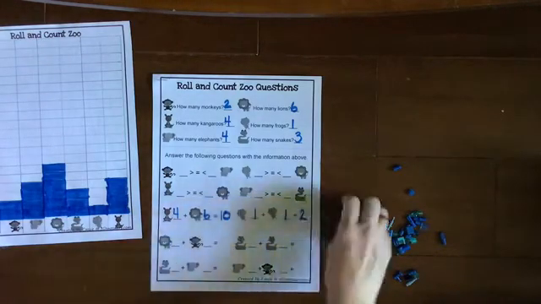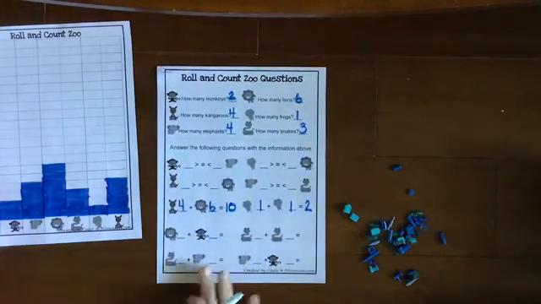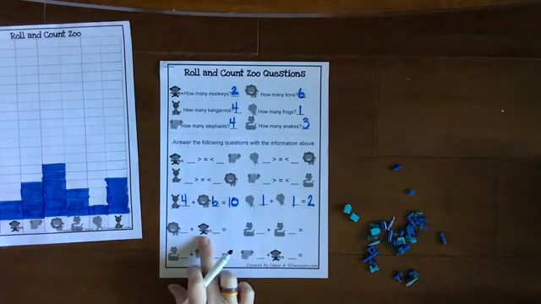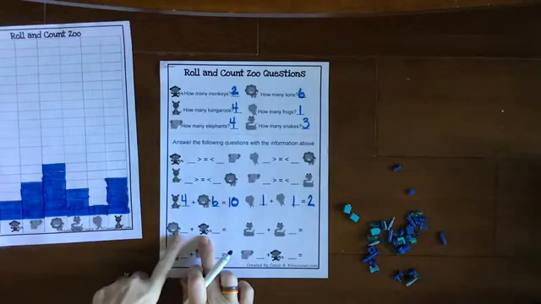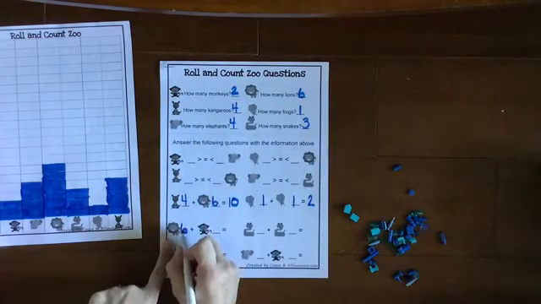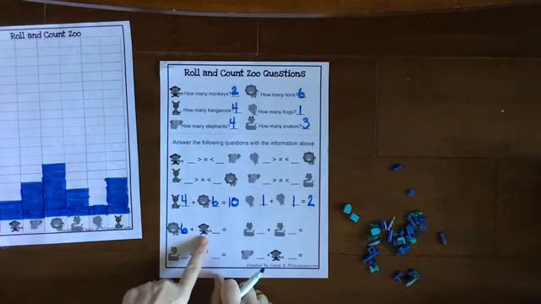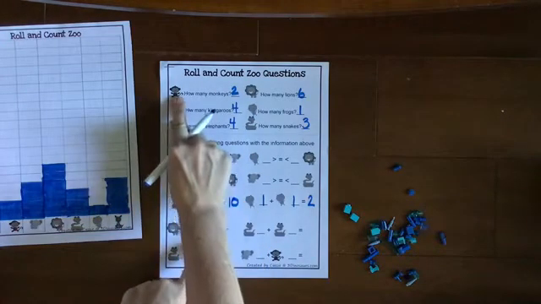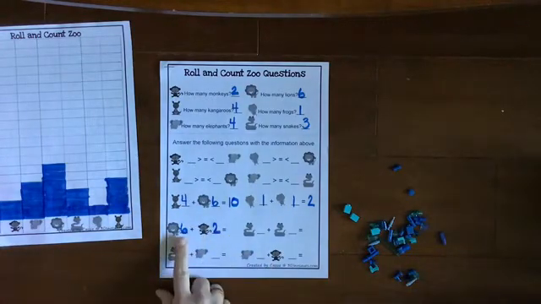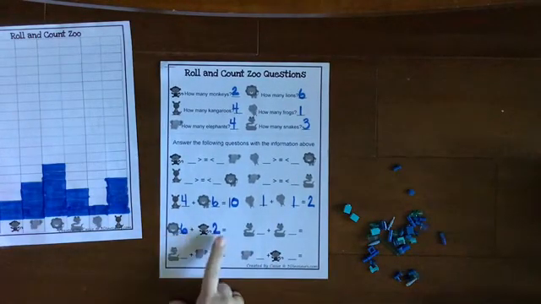So I'm going to do one more together. So this one's asking me how many lions and how many monkeys. So how many lions? I'm going to come up here to remind me that I had 6 lions. Then I'm going to come to my monkeys, and this is going to tell me I had 2 monkeys. So this problem is asking me to do 6 and 2.